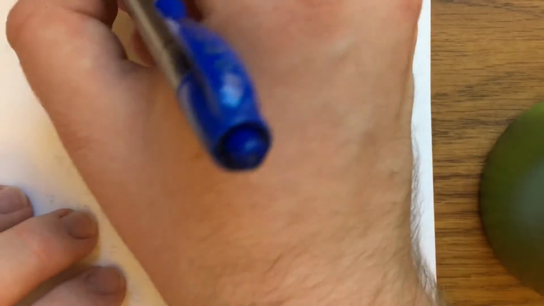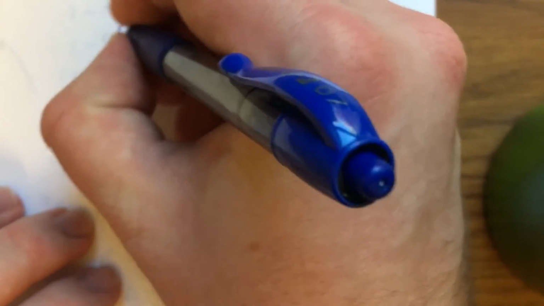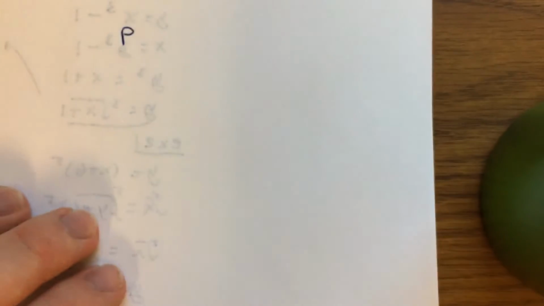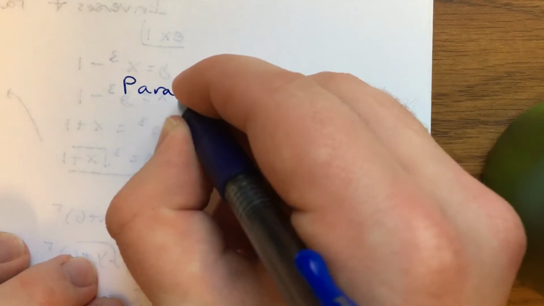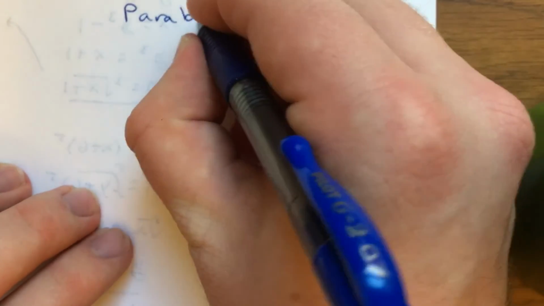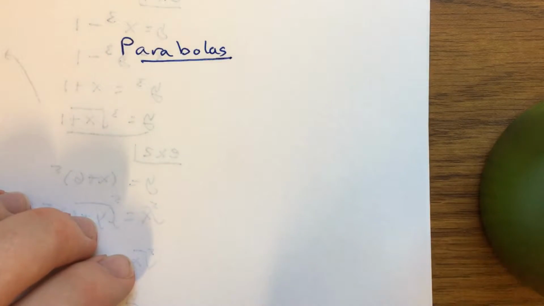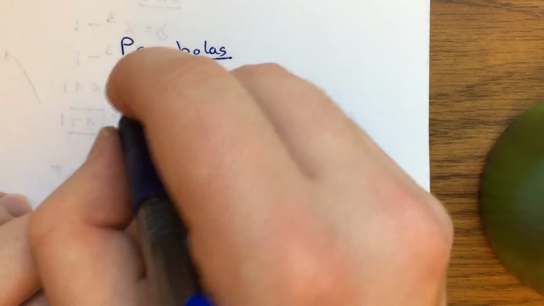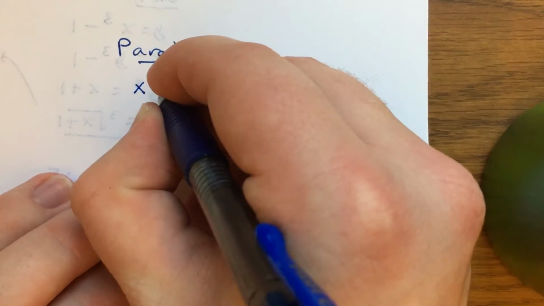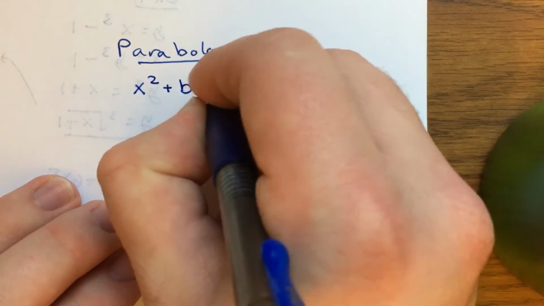Okay. So now we're going to rock out parabolas. Let's consider, remember our completing the square method, we have x squared plus bx plus c.